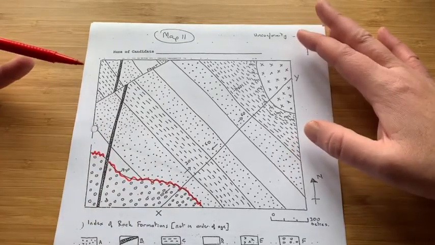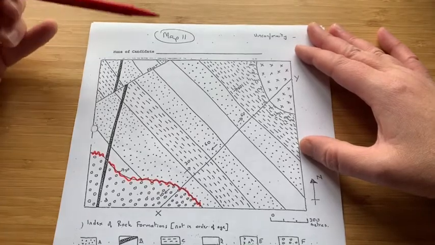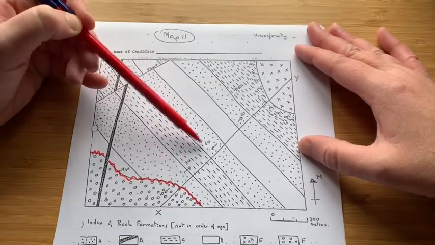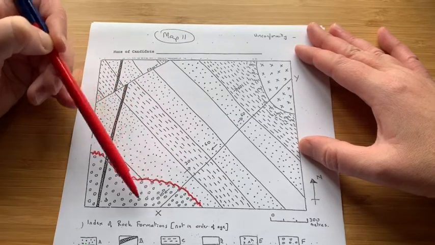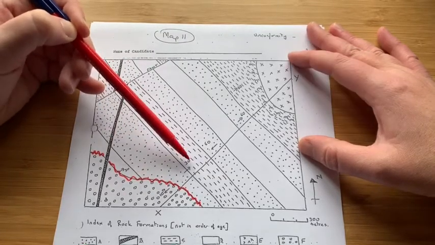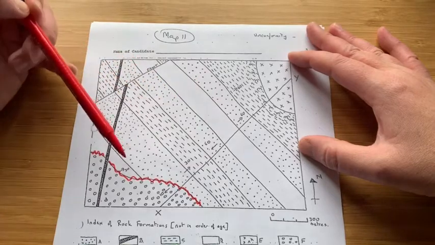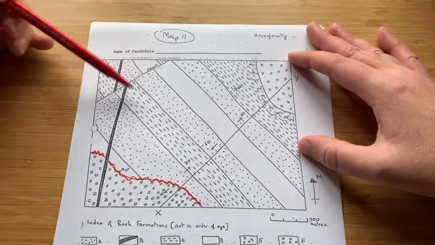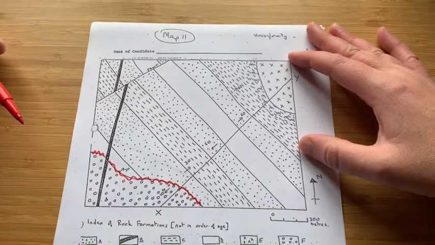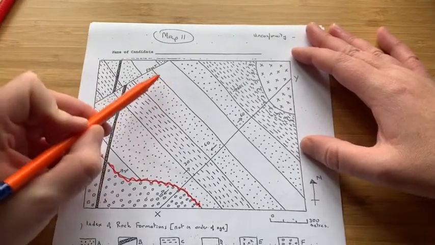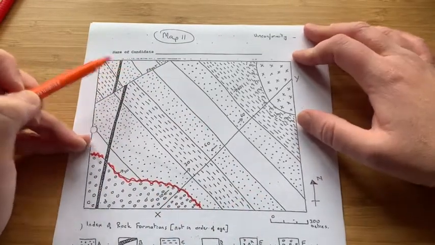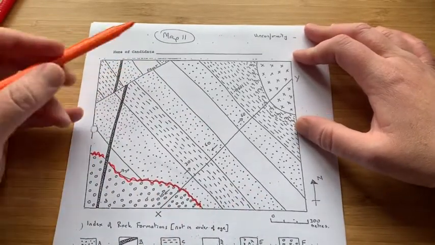We've also got other features on the map. We can see that some layers are repeated and the dip directions change. Some are tilted 30 degrees towards the northeast, others are tilted 60 degrees towards the southwest, etc. Then up in the top left-hand corner, we've got this fault. All the layers are striking in a northwest-southeast direction, therefore their APTs must be doing so as well.